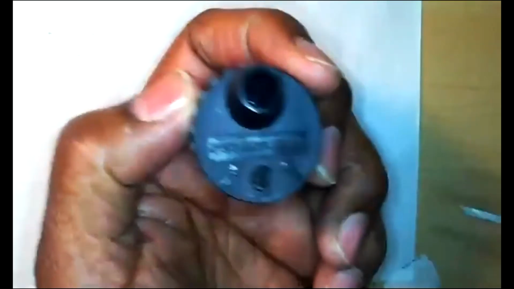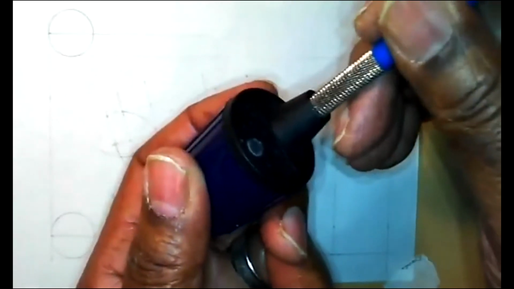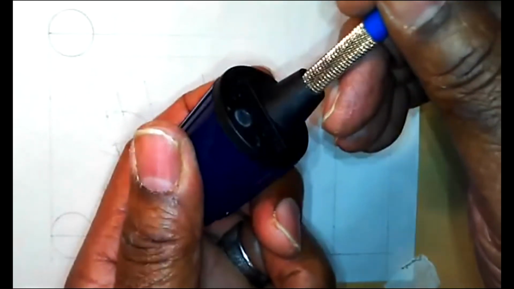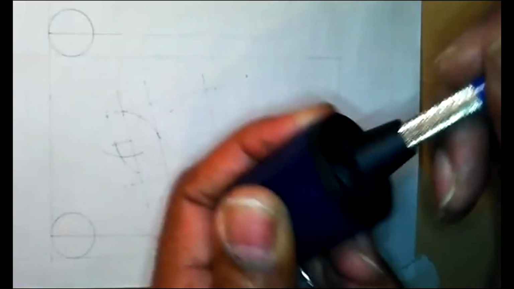And then you just stick it in. See, I'm holding the sharpener, and then you just stick it in like that, right? You hold it on the angle, and then you just rotate it like this. See that? And once you hear that sound, you know that it's sharpening correctly, okay?